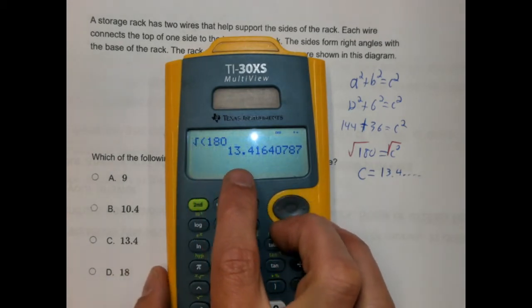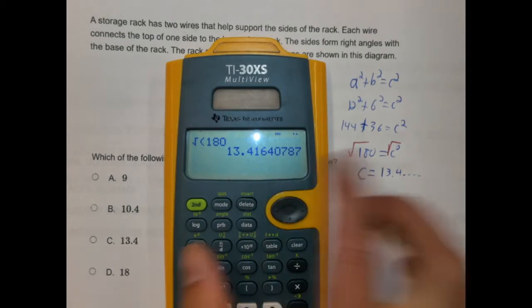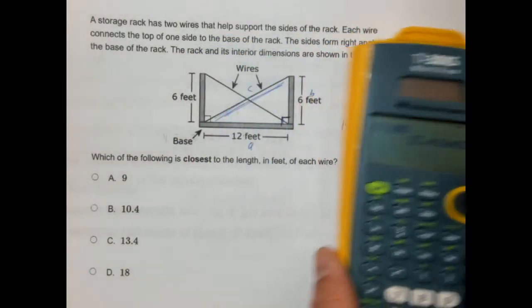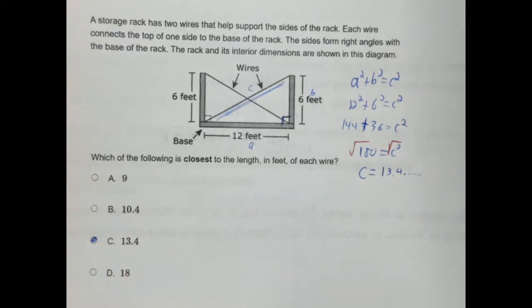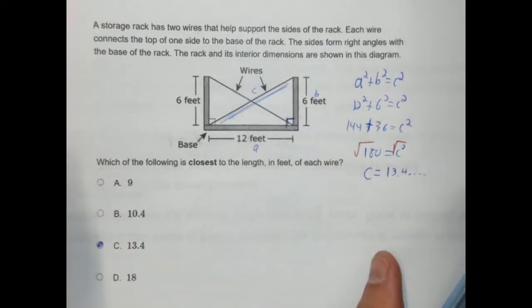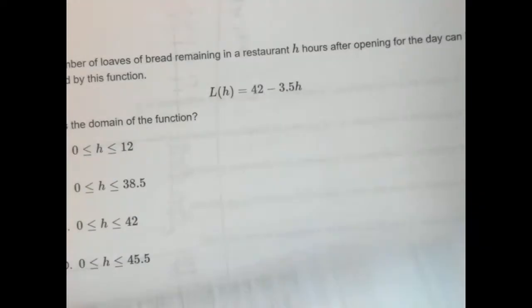So you can see it's closest to 13 and 4/10. It goes on forever because it's an irrational number. So that's going to be letter C. Again, this is really just, hey, do you know the Pythagorean theorem? Do you know how to use it? That's what it comes down to. So we should all be pretty good there.